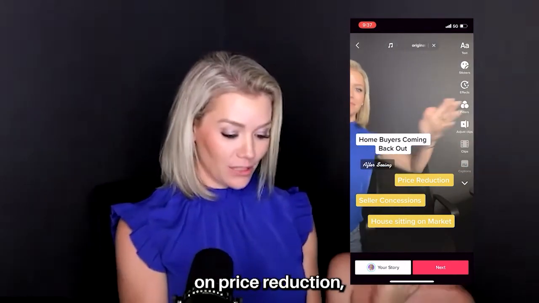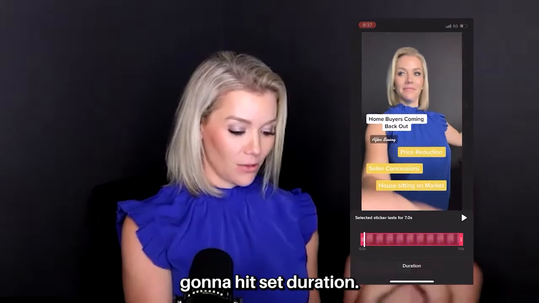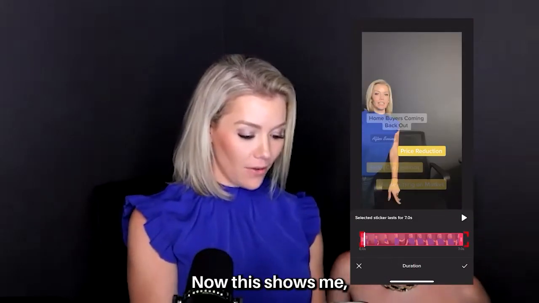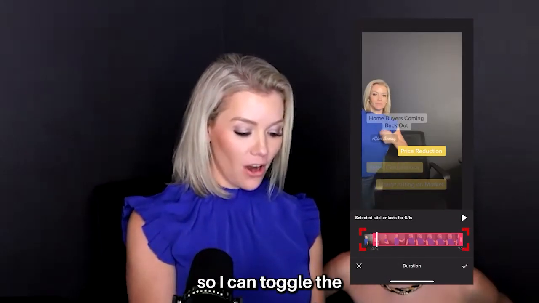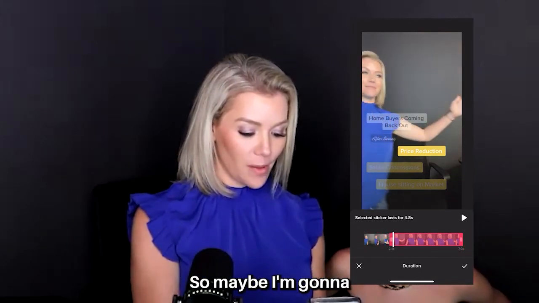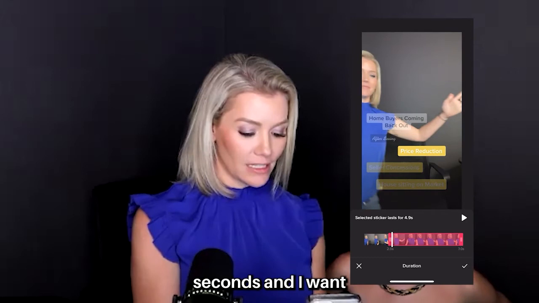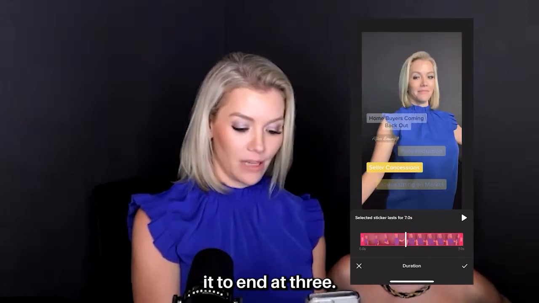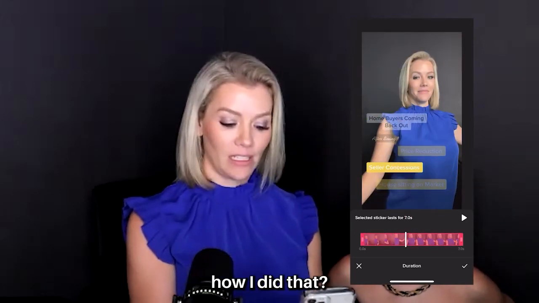So we're going to click on price reduction, and this is where I'm going to hit set duration. Now, this shows me, so I can toggle the very beginning where the red is. This is where it would start. So maybe I'm going to have it start at 2 seconds, and I want it to end at 3. You guys see how I did that?